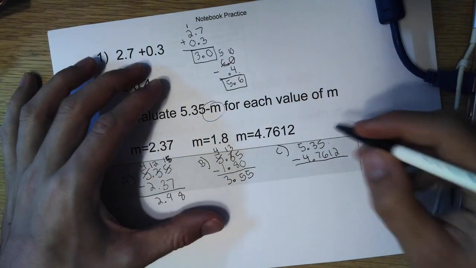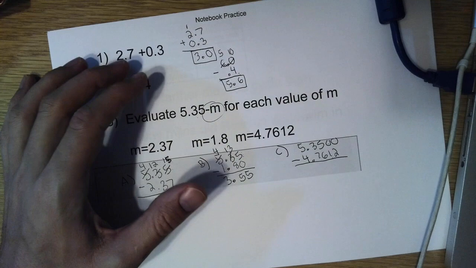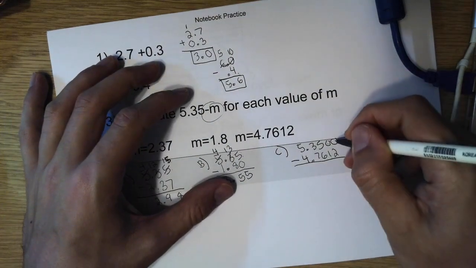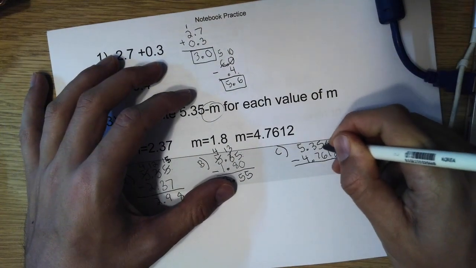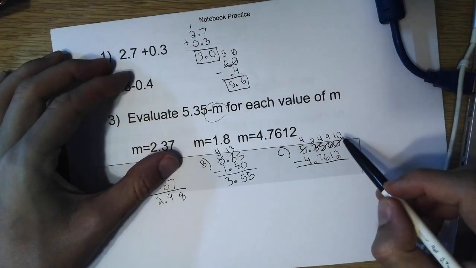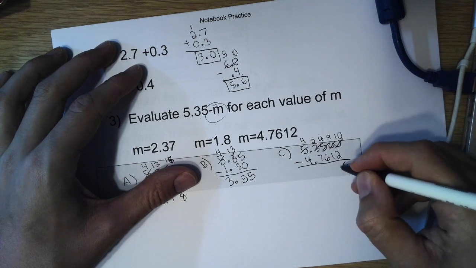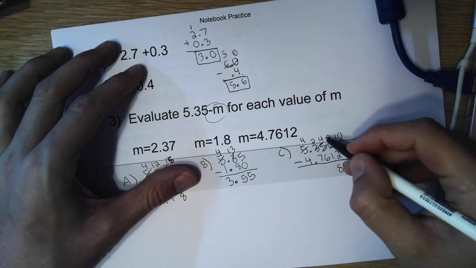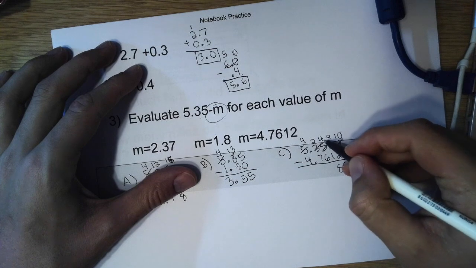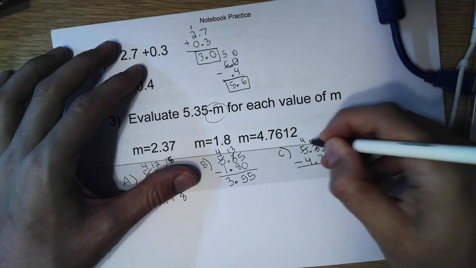So notice that we have nothing above our 1 and 2 here, so we're going to add place values. So we've got to start borrowing here. So we do 10 minus 2, which is 8. 9 minus 1, which is 8. 4, I can't subtract 4 from 6, so I've got to go next door and add one more.